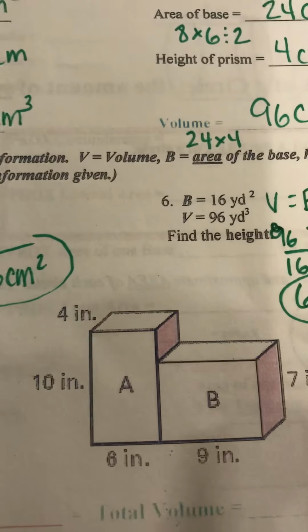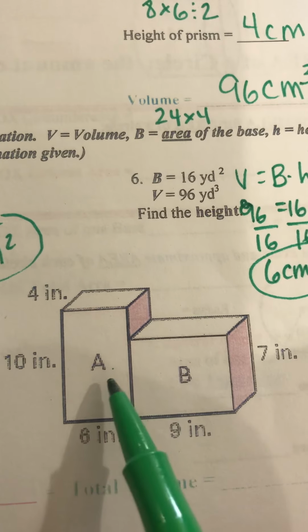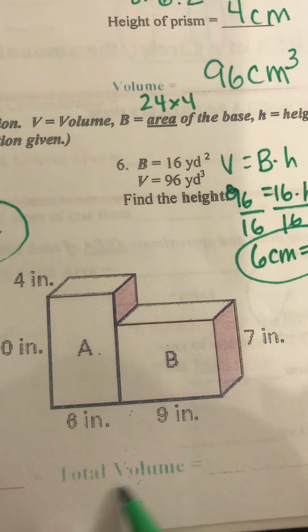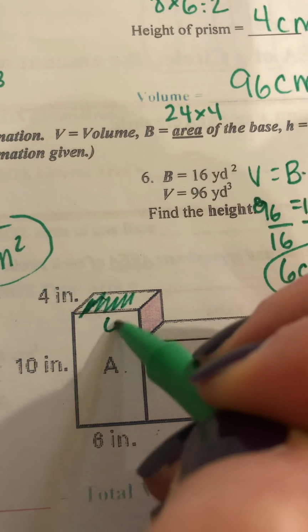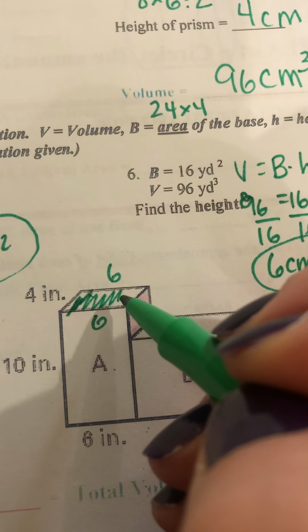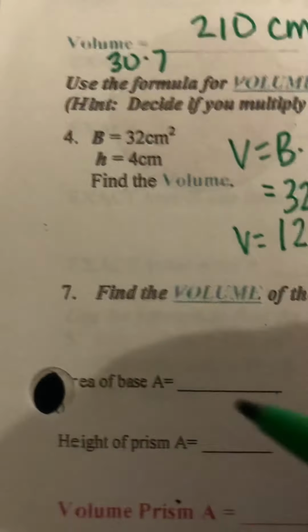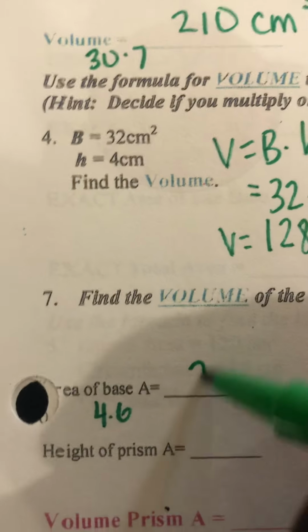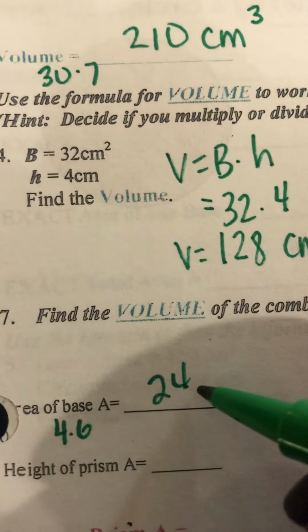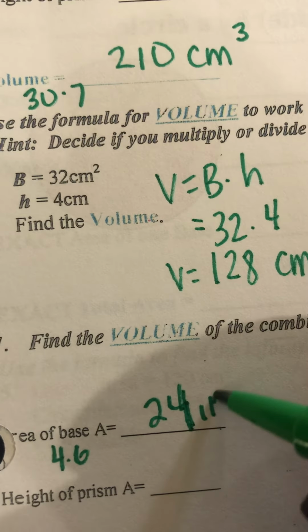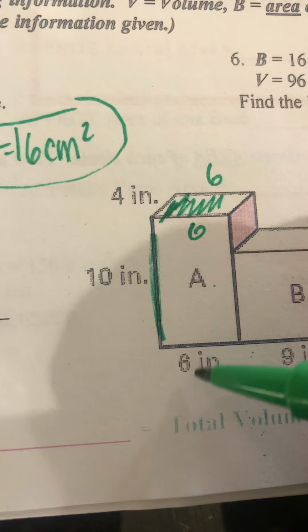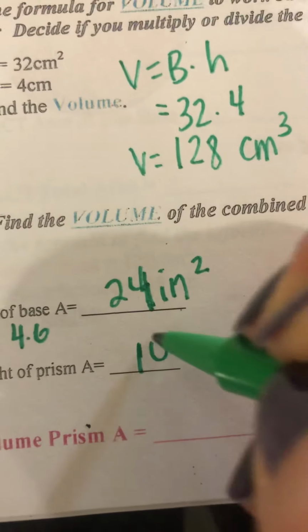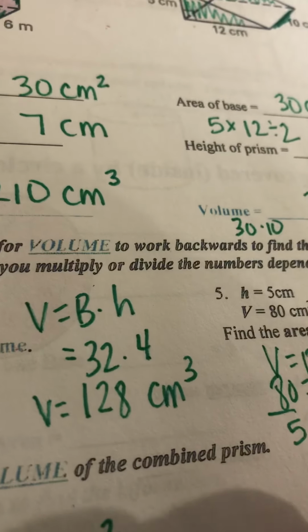Our last one is a combo, right? We've got two rectangular prisms kind of right next to each other. And we're going to find the total volume. So we'll find the volume of each one and then add them up. So here for this one, the volume of prism A, the area of the base would just be 4 times 6 or 24 inches squared. And then the height over here is 10. It's a 6, right? Yeah, it's a 6. Height is 10, and so if I multiply area of the base times height, 240. Sorry, 240 inches squared.